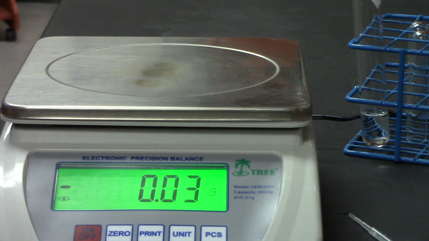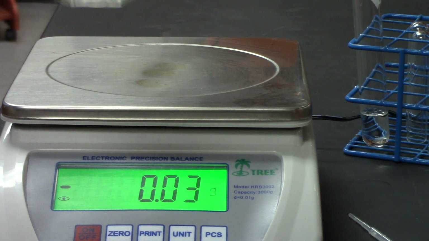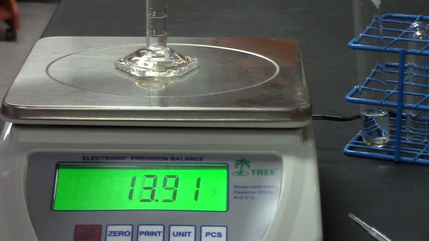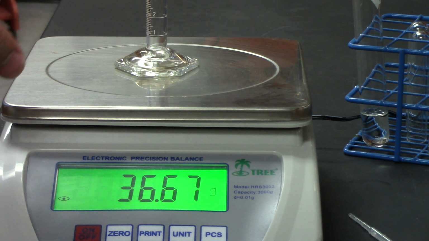So what I want to do is weigh my unknown in the graduated cylinder, but I don't want to have the graduated cylinder's mass. So what I'm going to do is put the graduated cylinder on the scale, and get rid of the mass of the graduated cylinder, and then add my unknown to it, so the amount I add only measures the mass of my liquid, not the graduated cylinder.